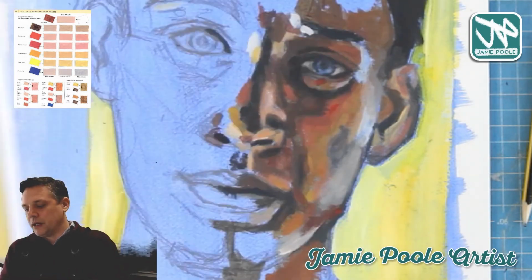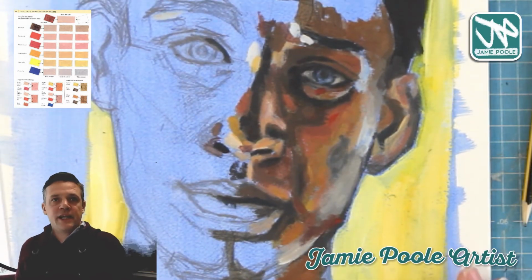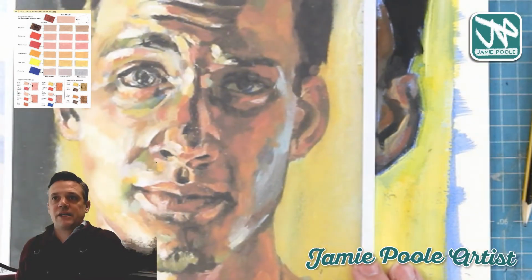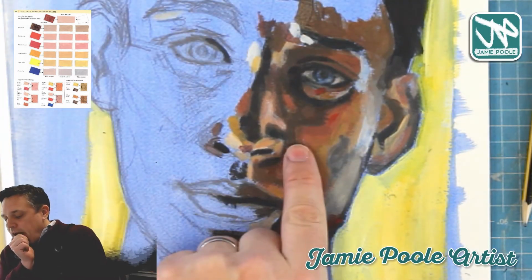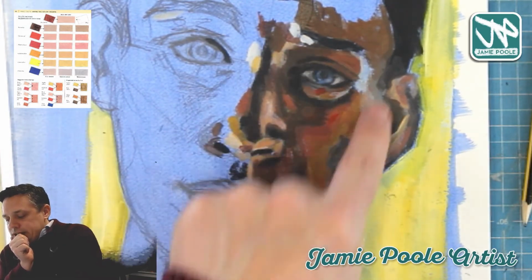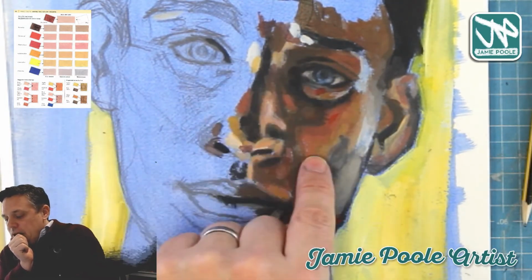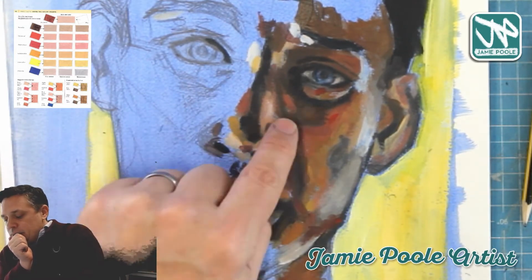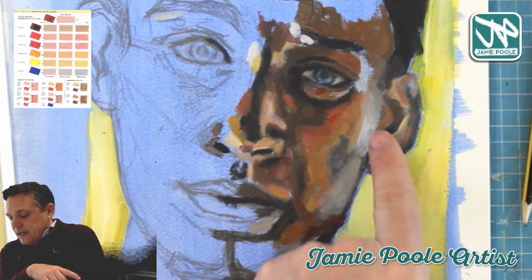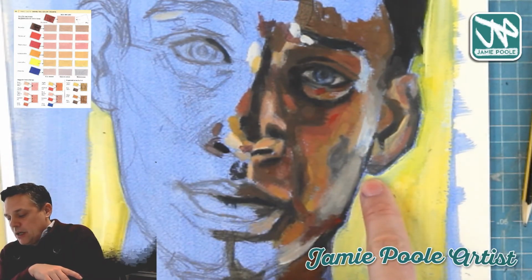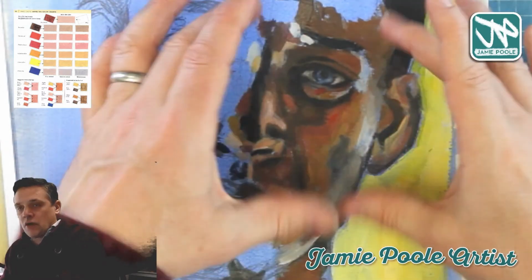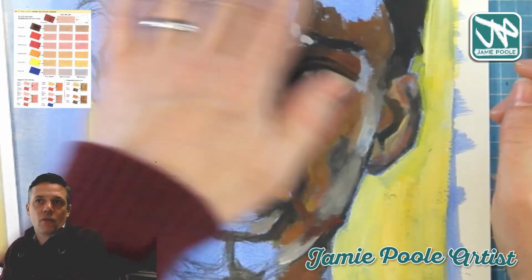When I worked on this one, I got that shadowy skin tone because I'm working on the shadowy side of the face. I put in some of the shadows quite loosely in this area to begin with. Then I started to add more detailed skin tones back over the top. Then I went lighter and put in some of the highlights and so on. I do advise you to work out from a small area rather than work on the whole thing.